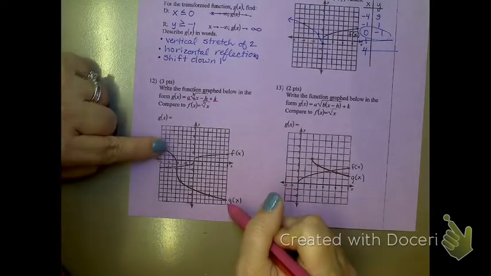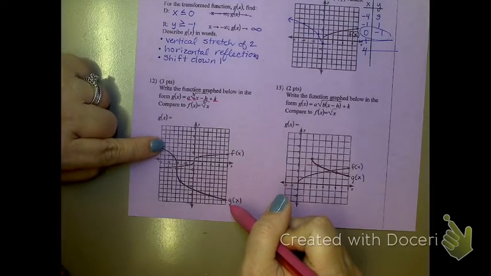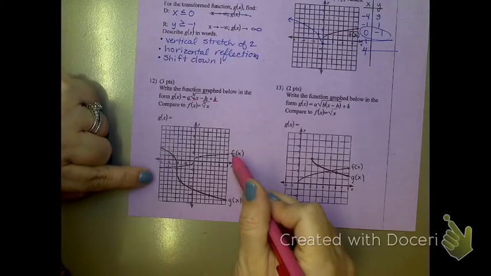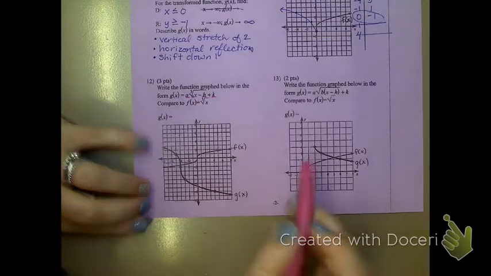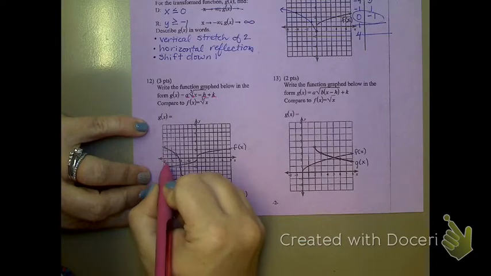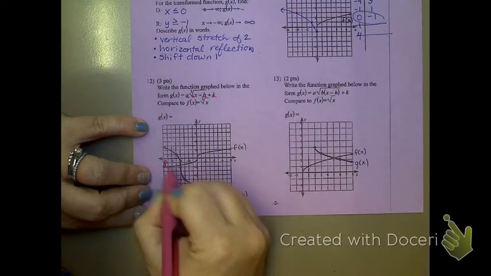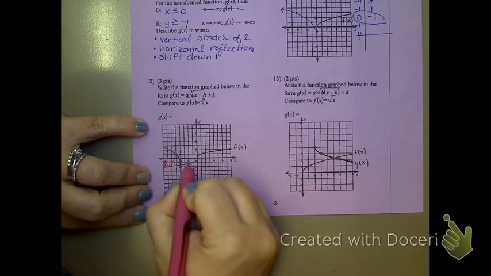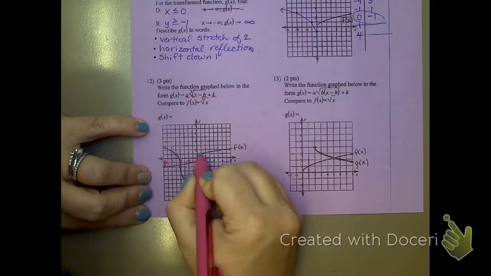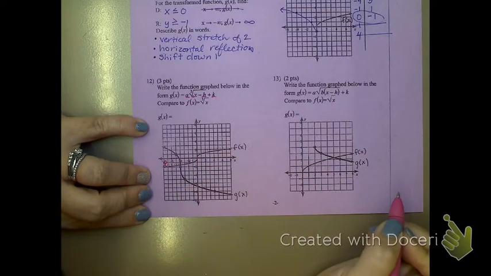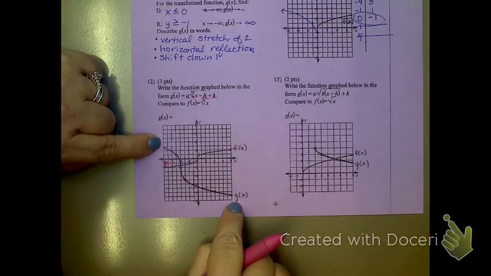The first thing I notice is that my end behavior on g of x is going opposite of the end behavior on f of x. In other words, if I was my little stick figure, and I was walking along the parent function, I might have a little wiggle in the middle here, but eventually I'm going uphill. That's not the case for my transformation.